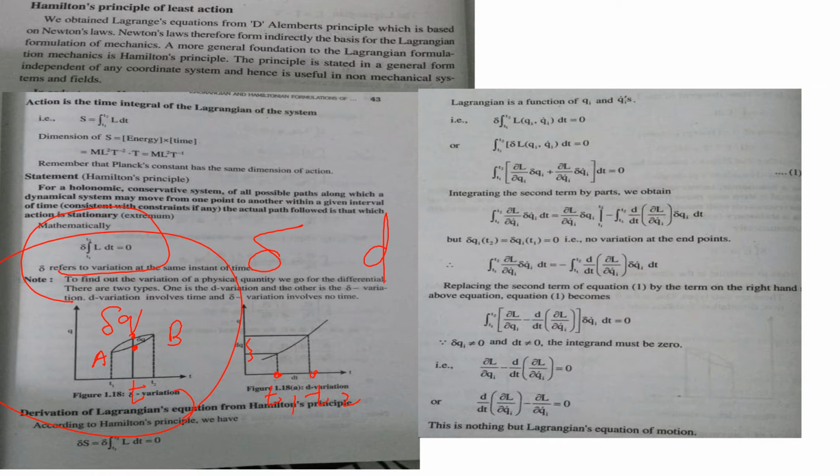So delta of the integral from t1 to t2 of kinetic energy minus potential energy dt is equal to 0. This is Hamilton's principle of least action.